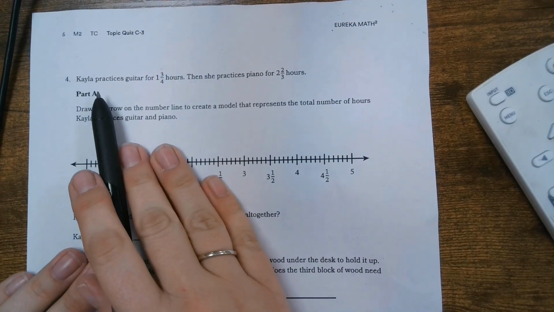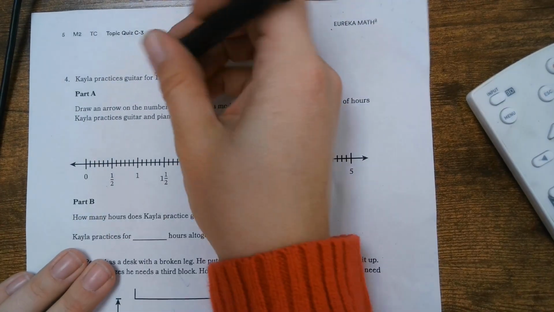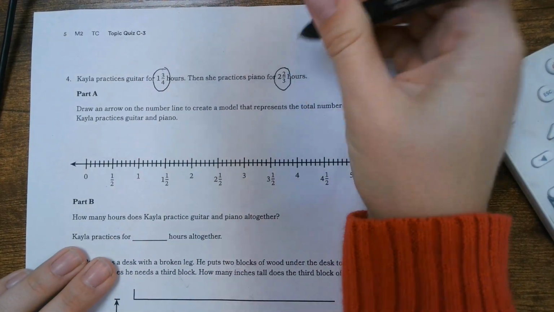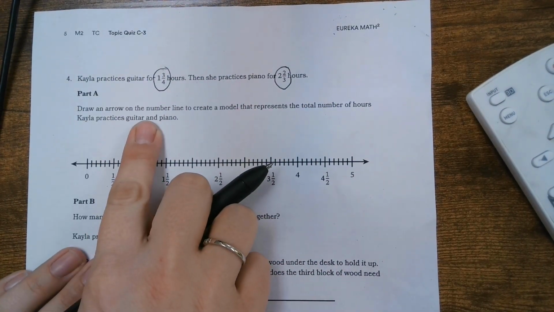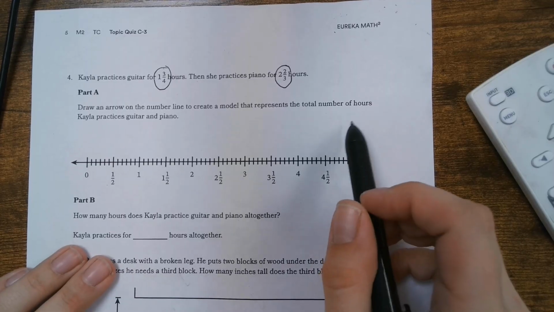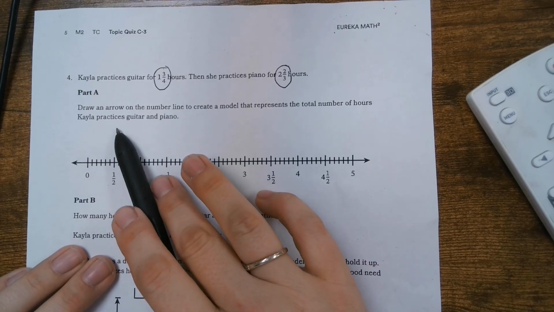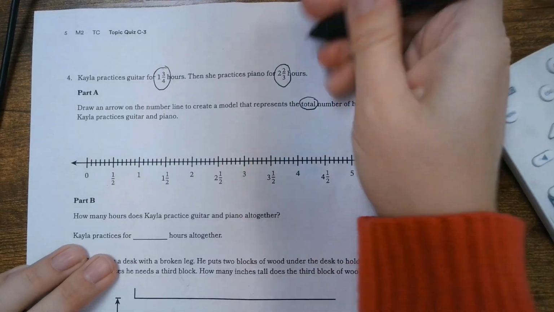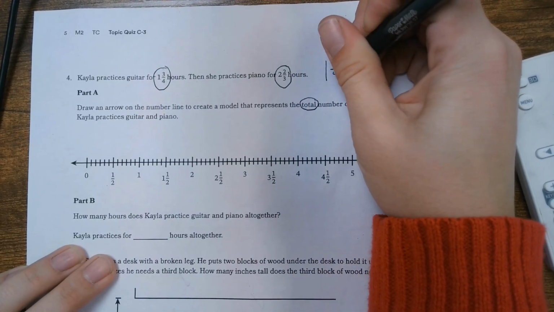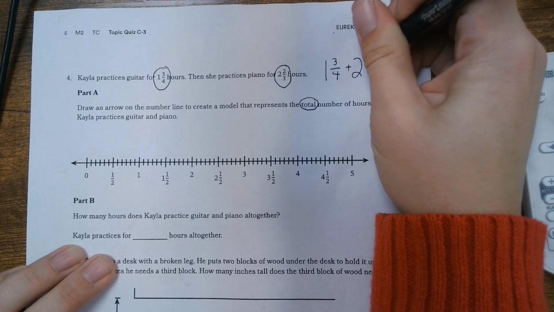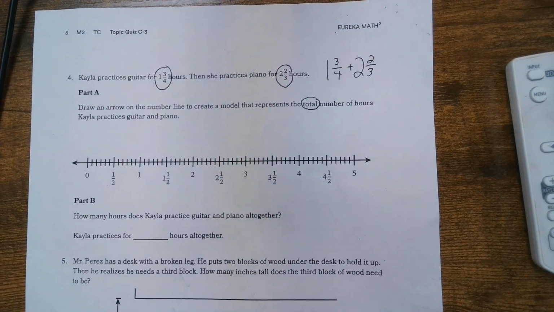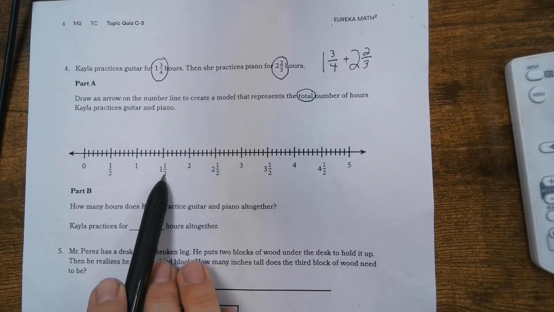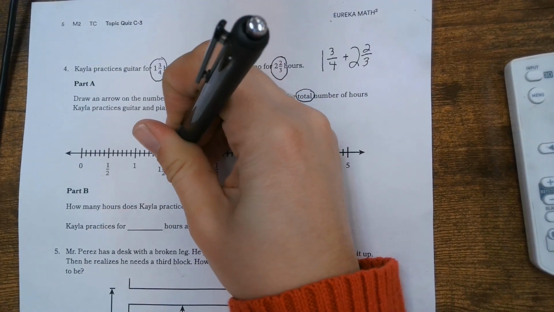Back here, Kayla practices guitar for 1 3/4 hours, so we're going to circle it. Then she practices piano for 2 2/3 hours. Draw an arrow on the number line to create a model that represents the total number of hours Kayla practices guitar and piano. So I'm looking for total. That tells me I'm going to take her guitar and add it to her piano time. So I'm going to start at my 1 3/4. I know this is where I start.